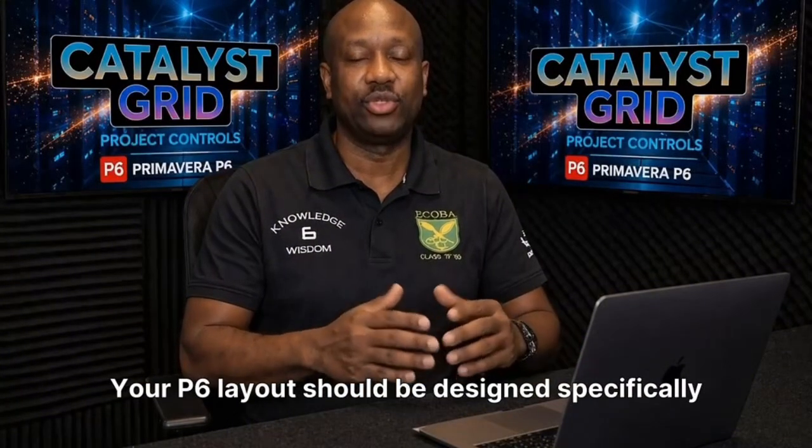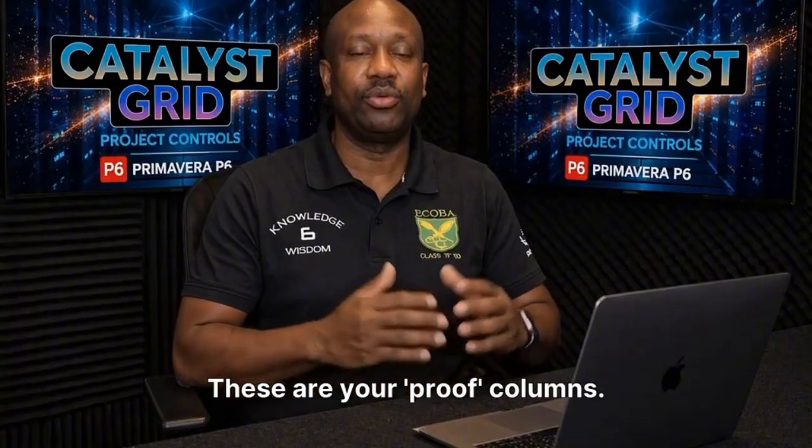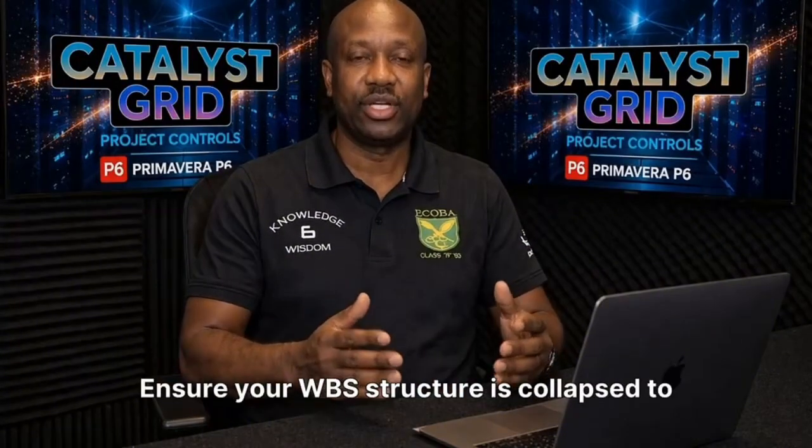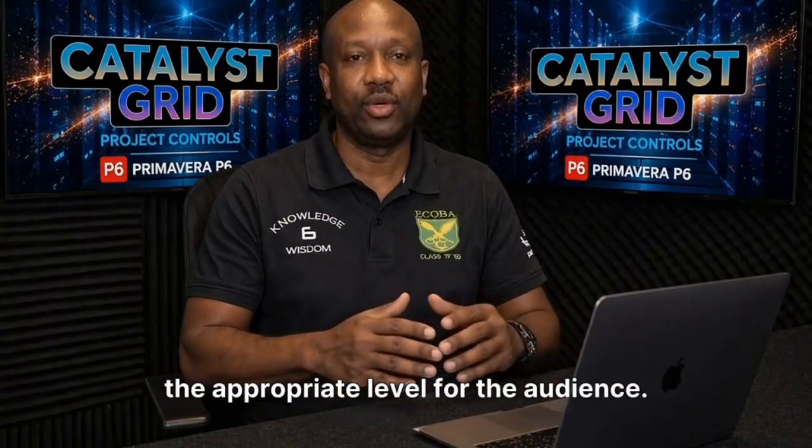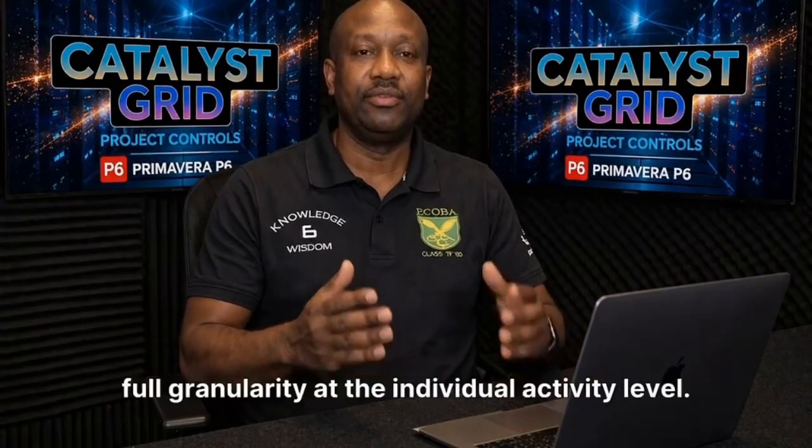Your P6 layout should be designed specifically for the reader's expertise. Include columns for baseline start, variance, BL1 duration, and total float. These are your proof columns. Ensure your WBS structure is collapsed to the appropriate level for the audience. For executives, level 2 or 3 is usually sufficient. For a technical audit, you must provide full granularity at the individual activity level.